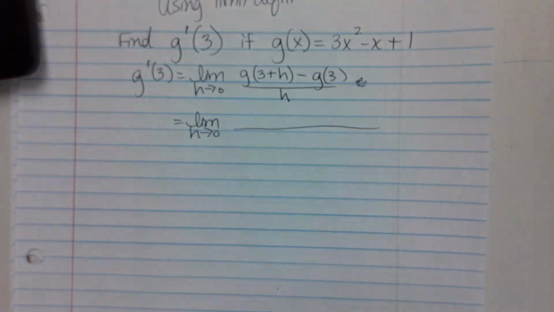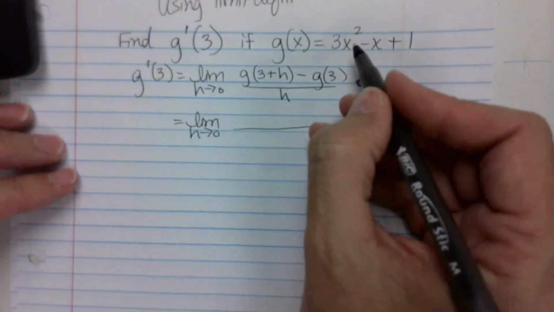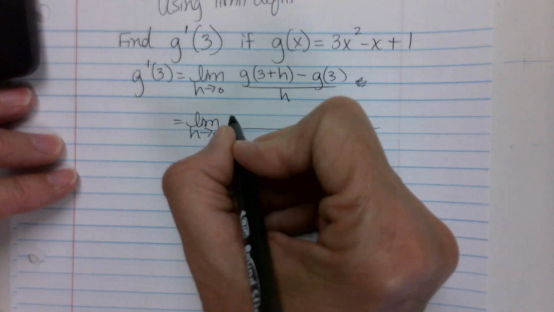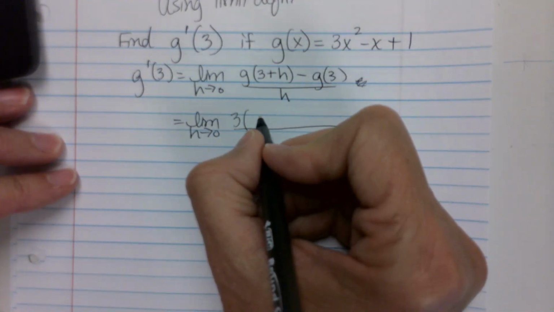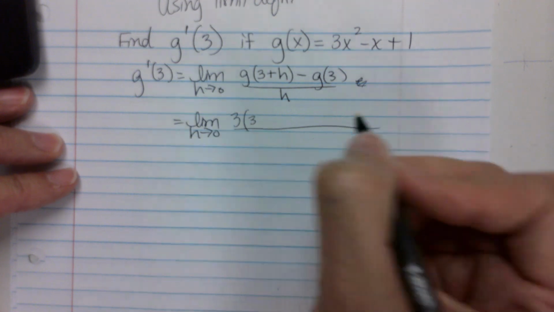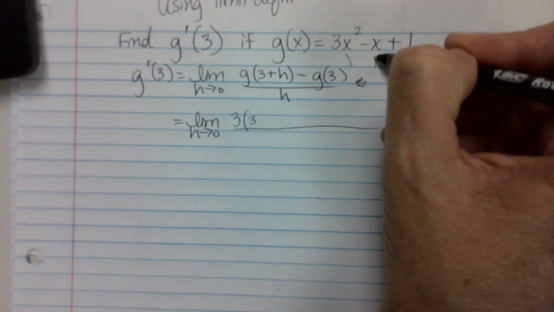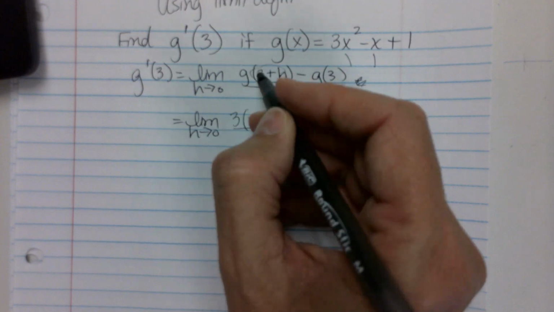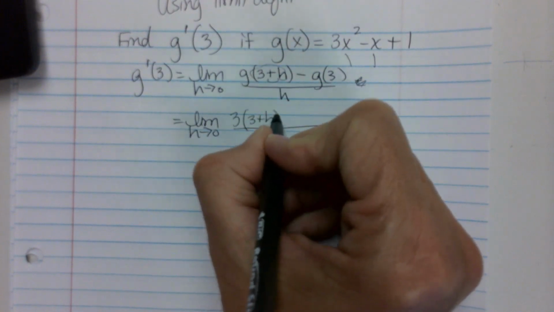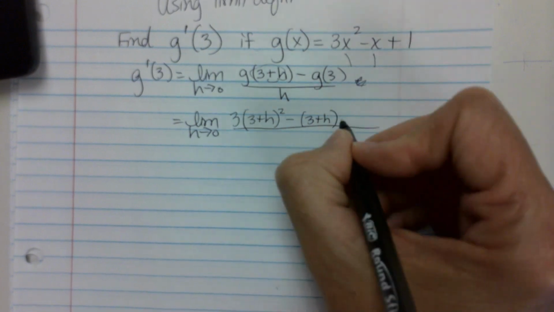What do we put for g of 3 plus h? 3x squared minus x plus 1. Why not? Each of the x's is replaced with what? 3 plus h. 3 plus h squared minus 3 plus h plus 1.